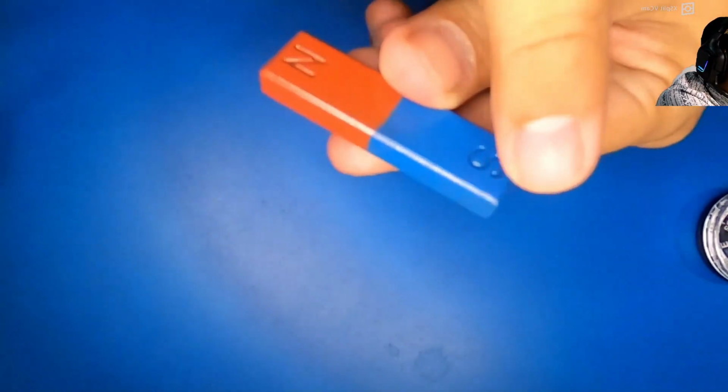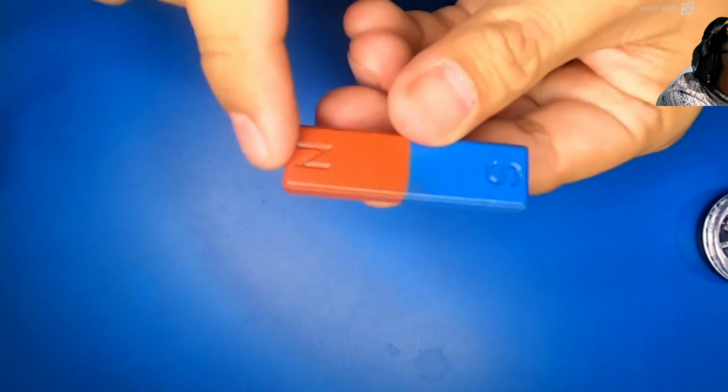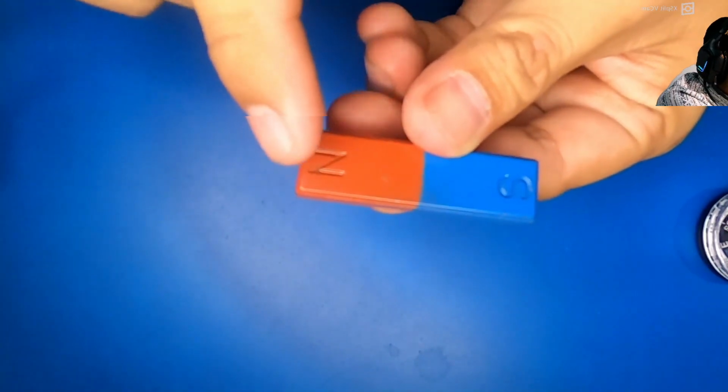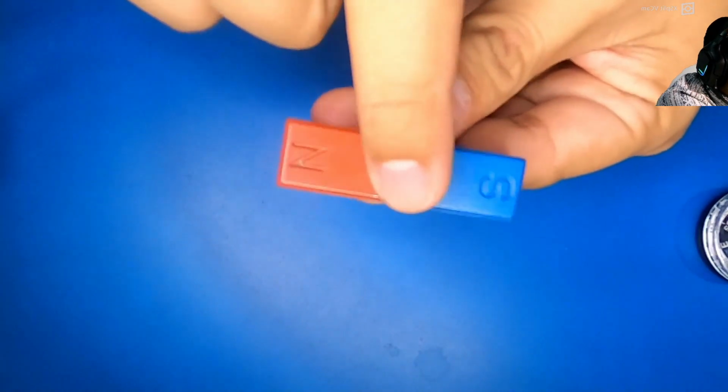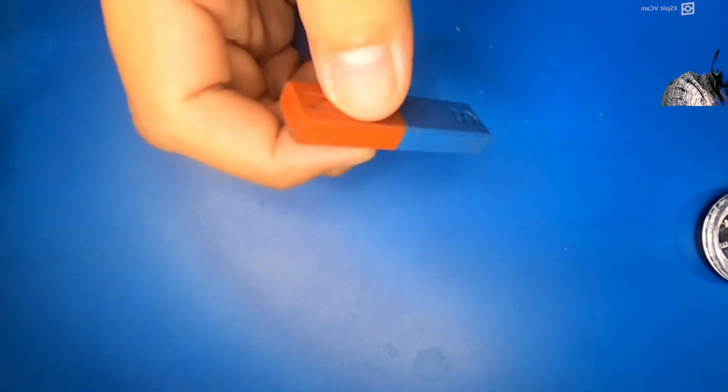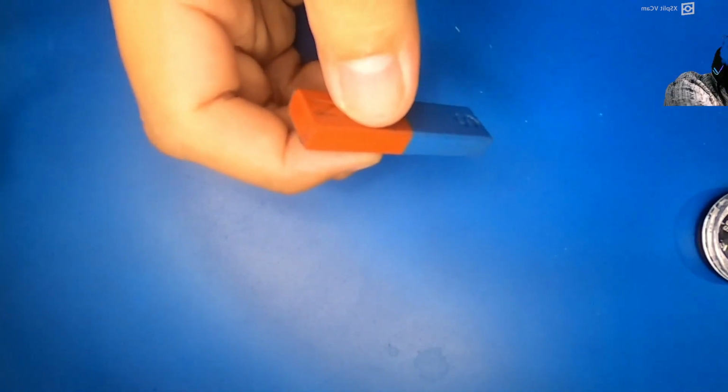in a bar magnet like this, the pole of a magnet is strongest here. This is strongest. The magnet is strongest here. The magnet is strongest here. But here, not so much.